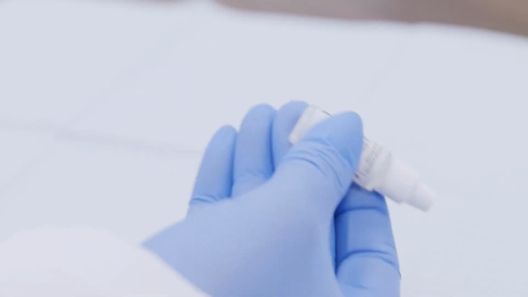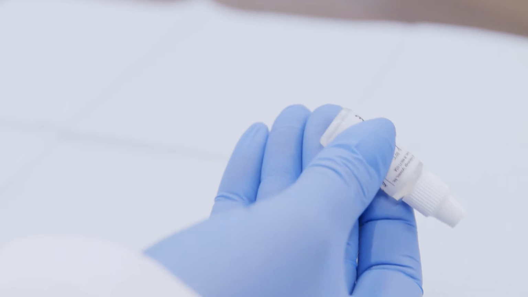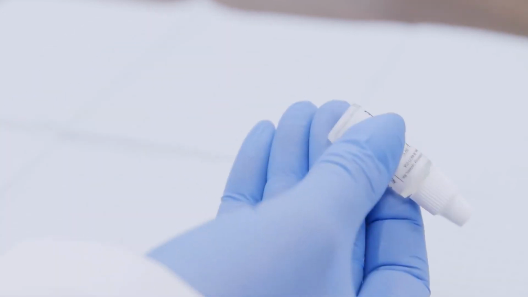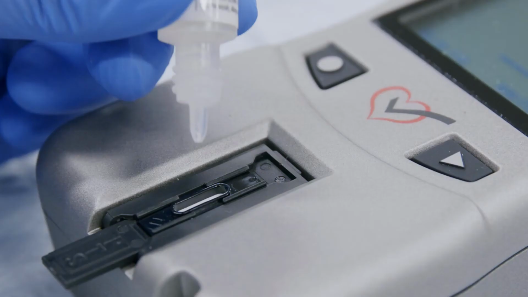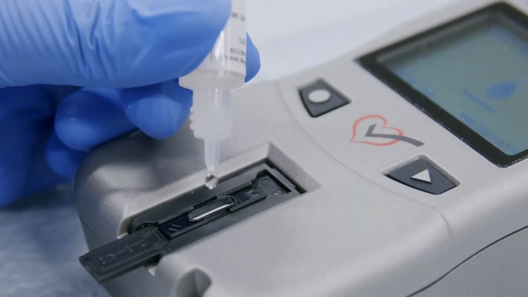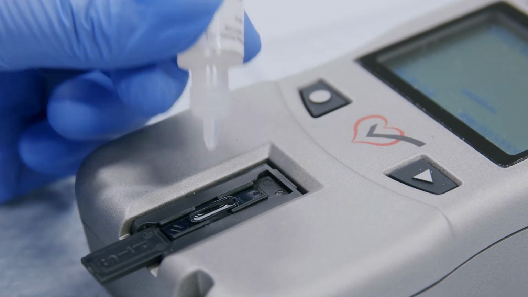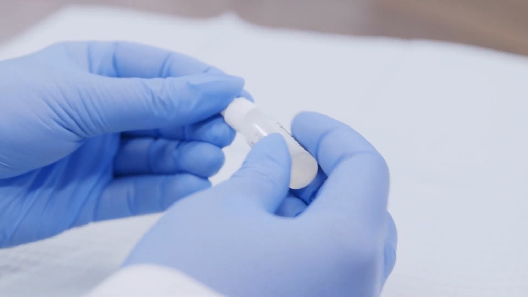Start by inverting the level 1 control vial 4 to 6 times to mix the solution. Then, remove the cap, turn the vial upside down, and hover the tip directly above the test strip blood application window. Do not touch the test strip with the vial. Carefully squeeze the vial to deliver 2 drops of control solution to the blood application window. Replace the cap on the vial of control solution.